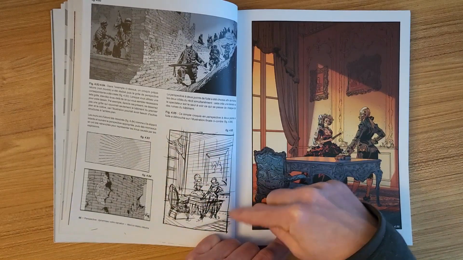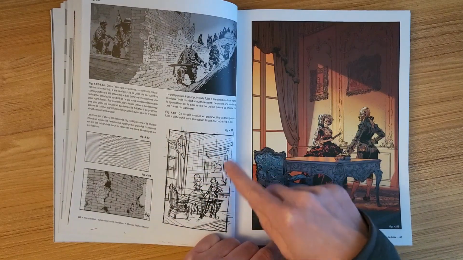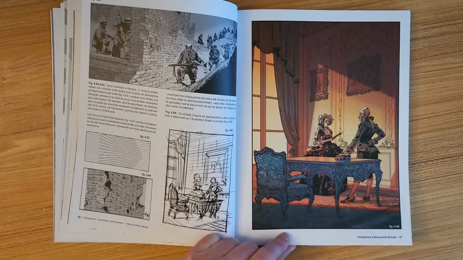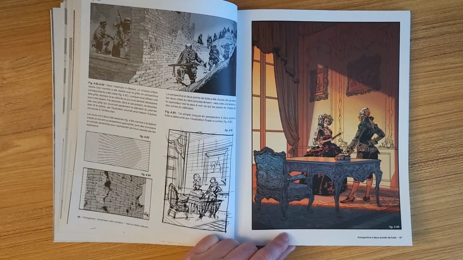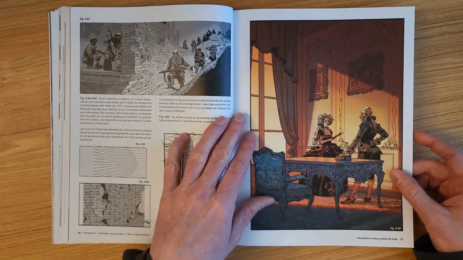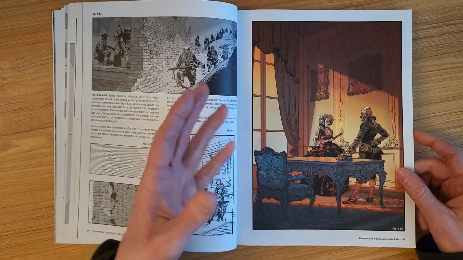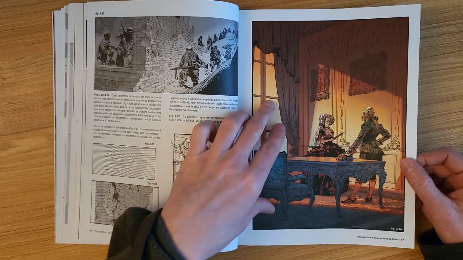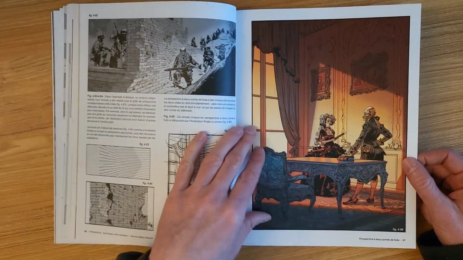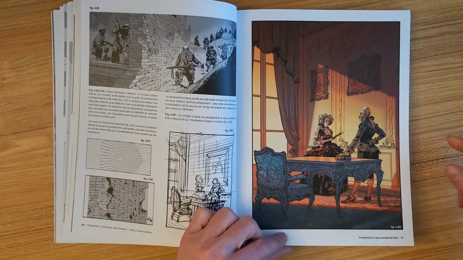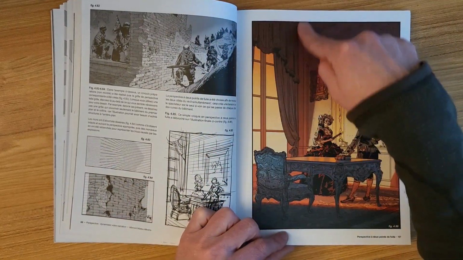For interiors, you may not have the vanishing point accessible. It's like a nightmare to draw all the way to the vanishing point, so it's more like isometric.